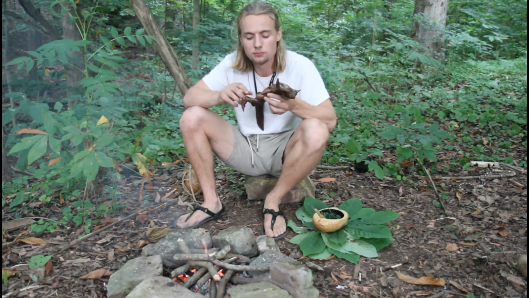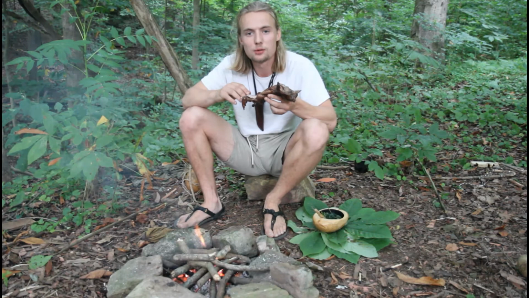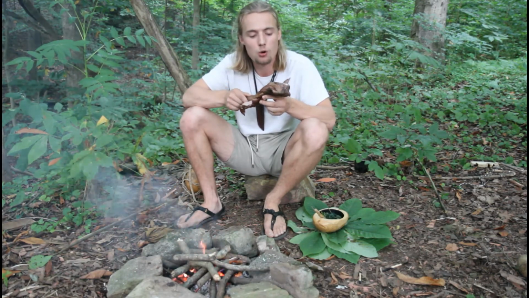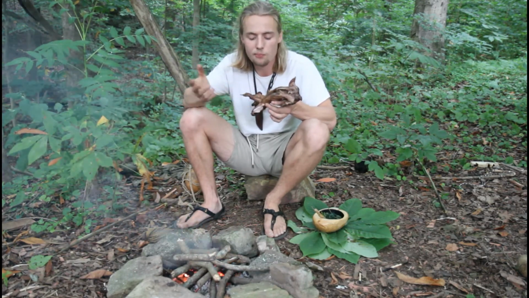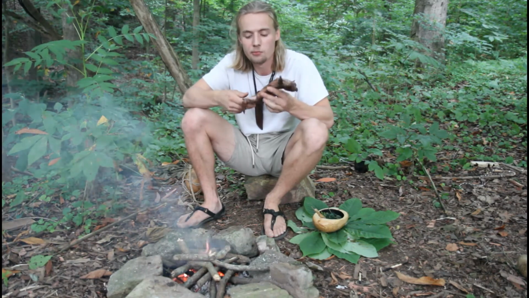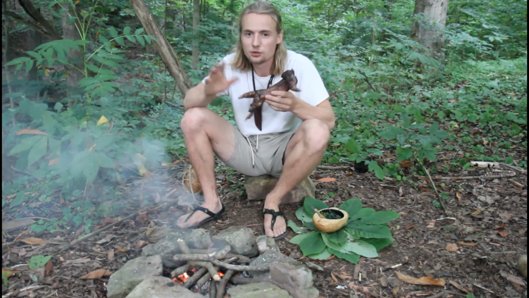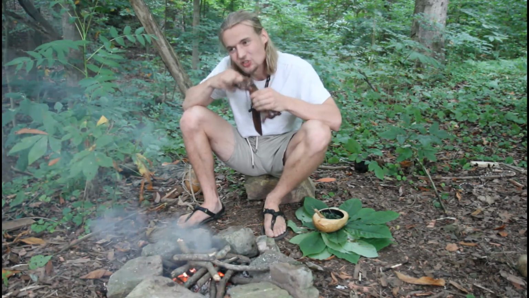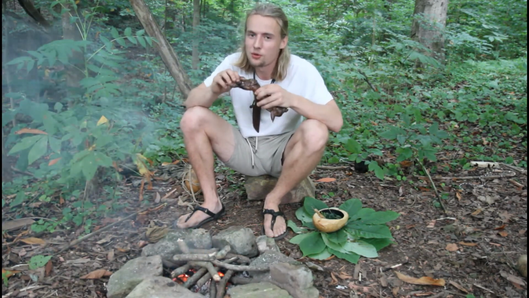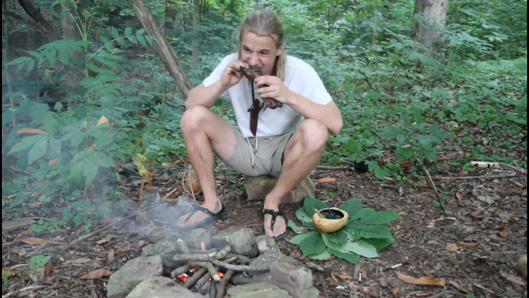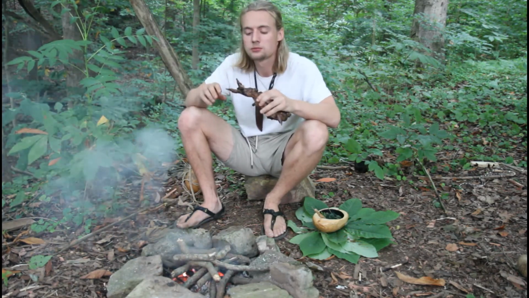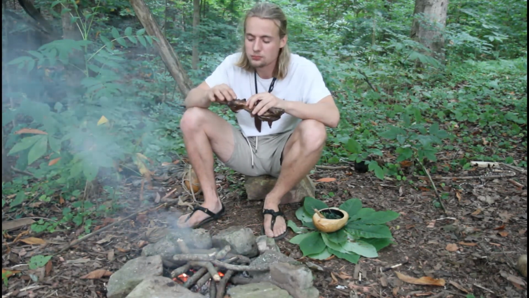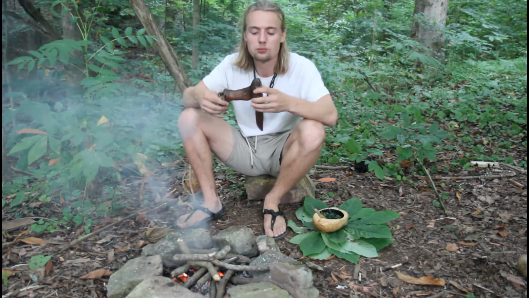That's so good. No salt, no pepper, no oil, nothing. Just cooked squirrel. It tastes like steak. If you've never had squirrel, you gotta try it out. A lot more tasty than mice. Oh. Thank you, squirrel.